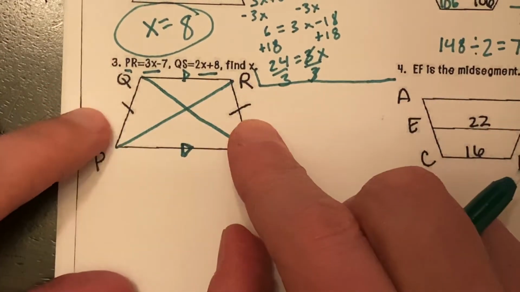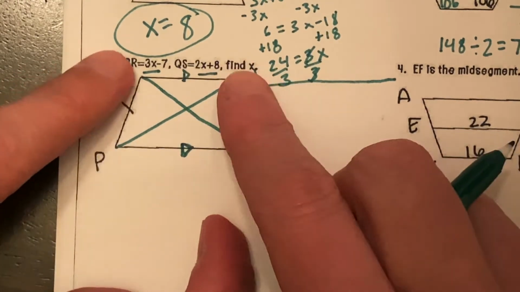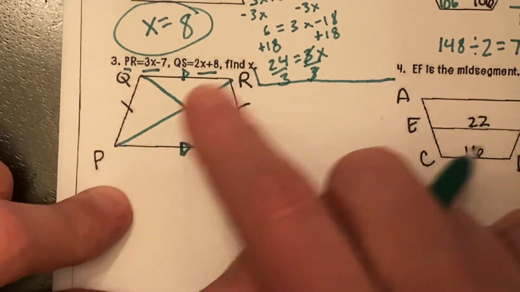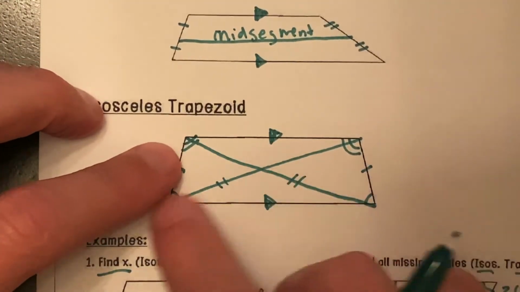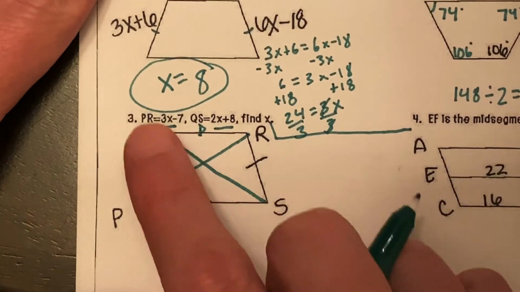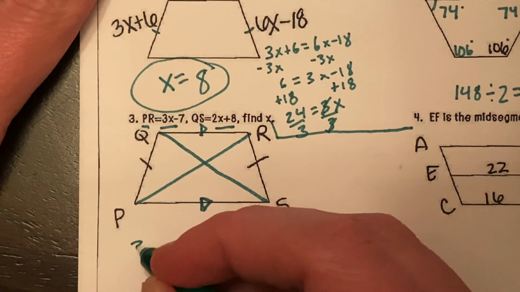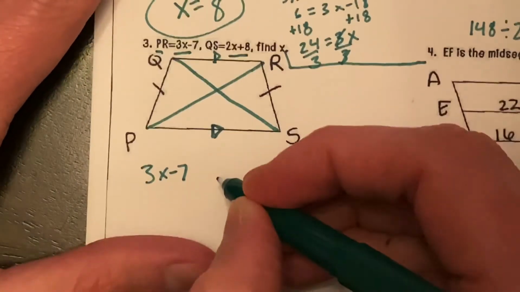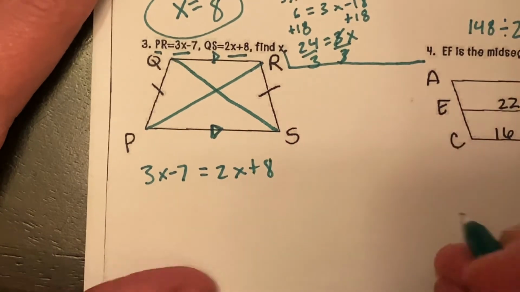What do we know about isosceles trapezoids? We know that the bases are parallel, the sides are congruent, and the diagonals are also, remember correctly, the diagonals are also congruent. So we can set this diagonal equal to this one and vice versa. So 3x minus 7 equals 2x plus 8.